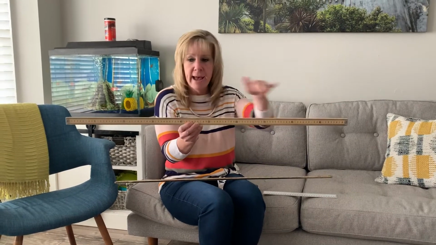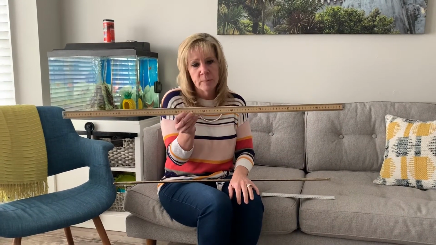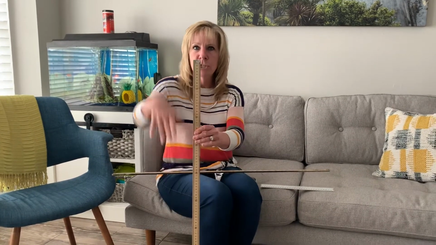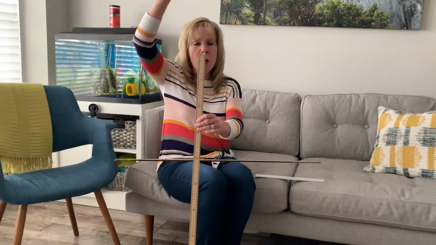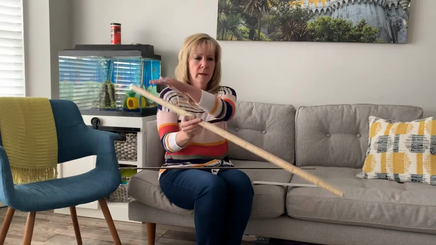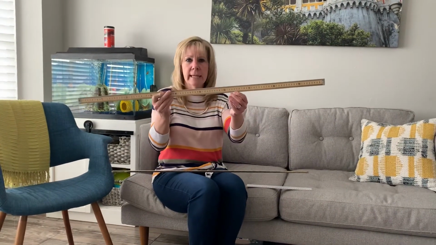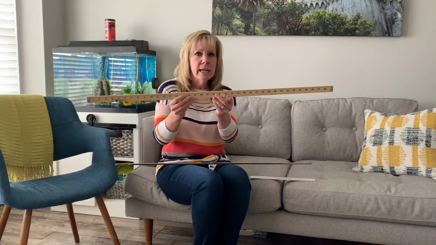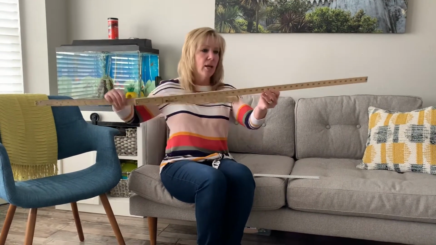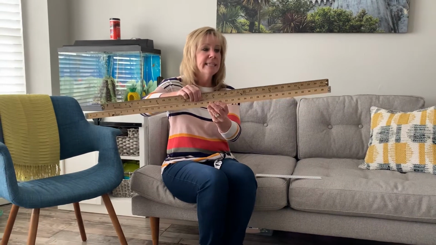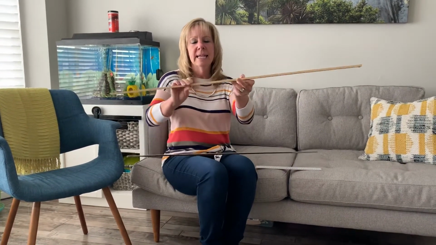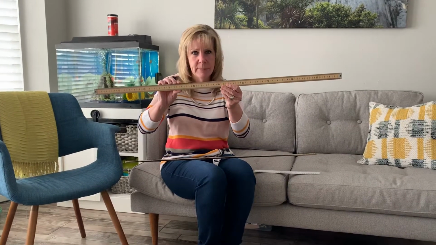So that's why we have a larger unit of measurement, which is the yardstick. So we can take a yardstick and we can measure things that are long, tall, or wide using a meter stick. So a meter is 39 inches, a yard is 36 inches, and a meter is 100 centimeters.